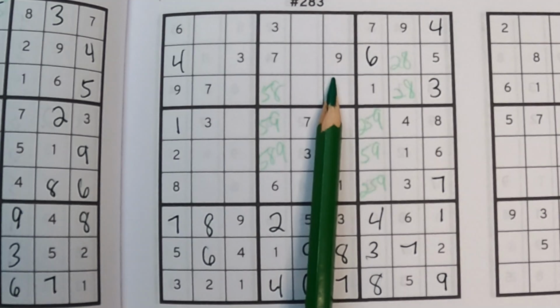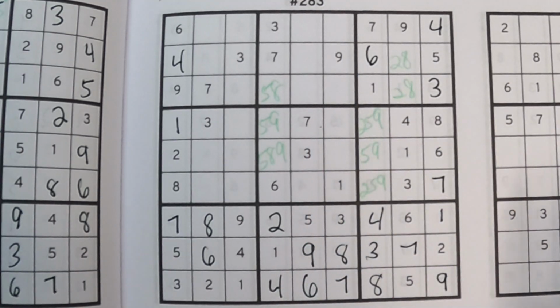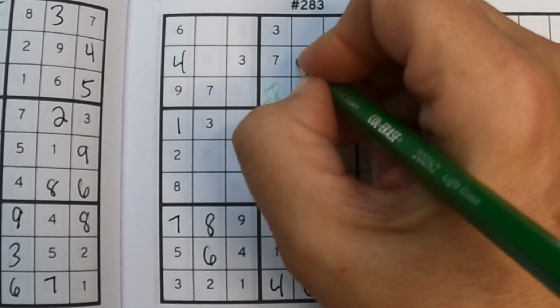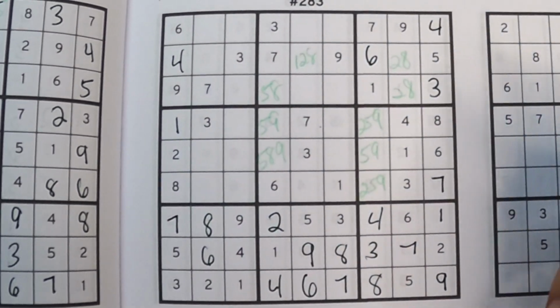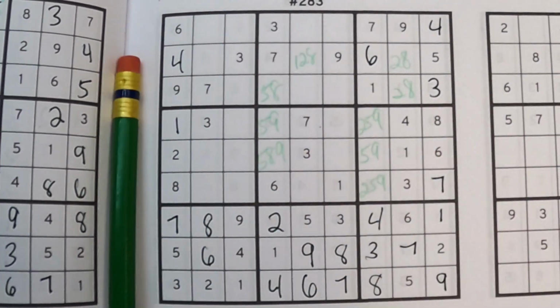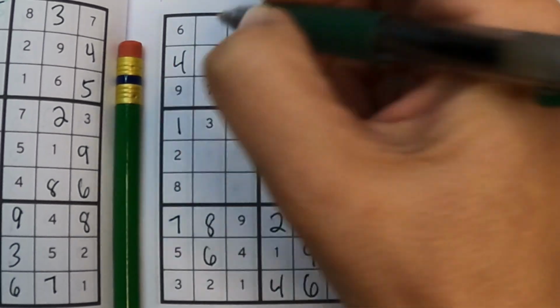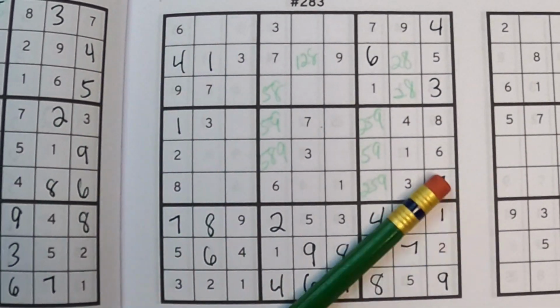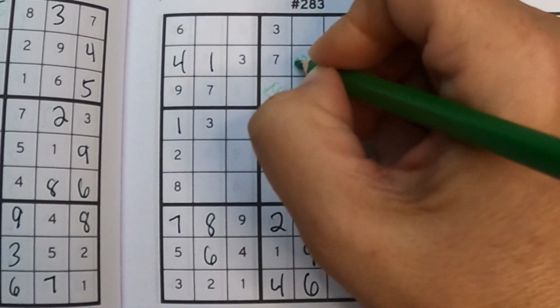If we look at this row, we're missing 1, 2, and 8. No help here. 1, 2, 8. 2 and 8 here, so this is our 1. We can get rid of this 1.